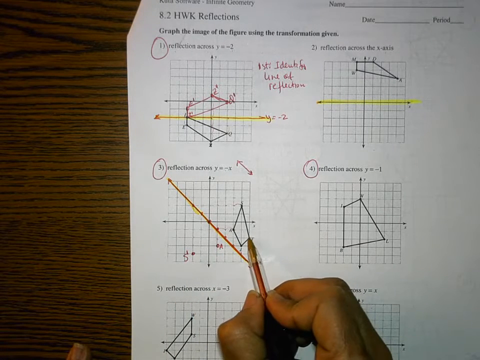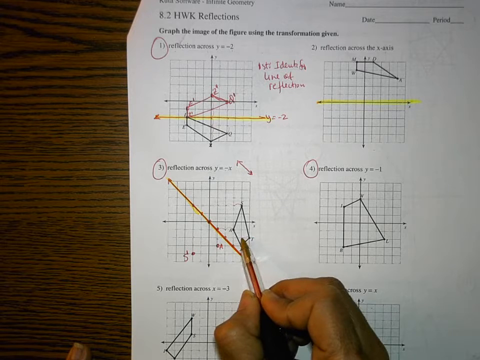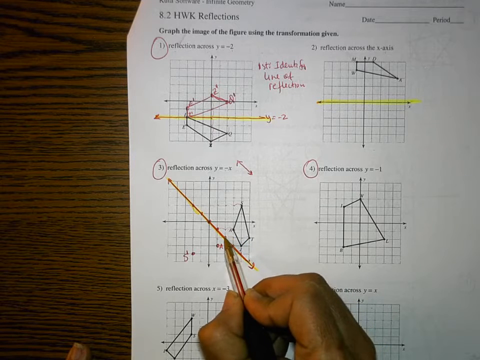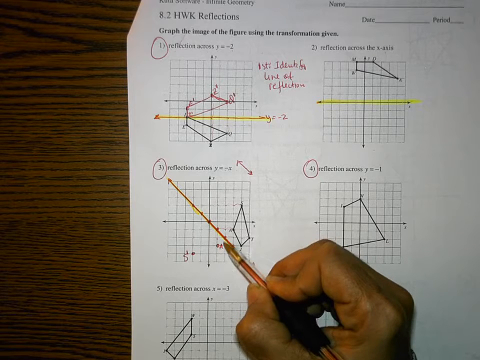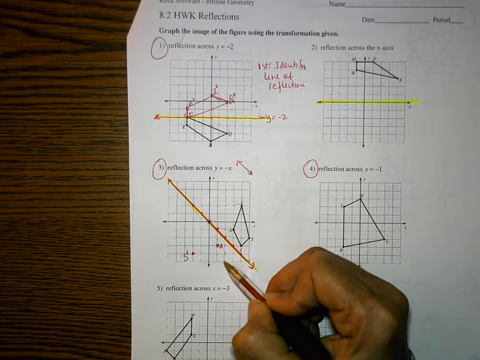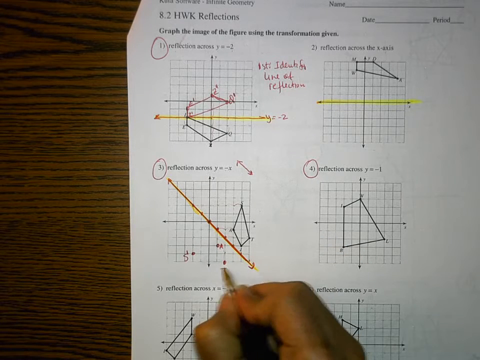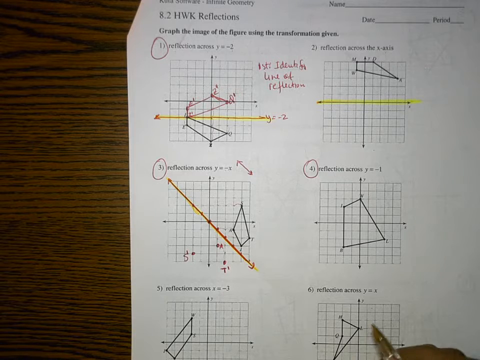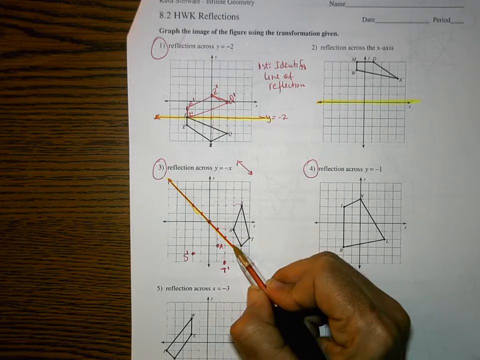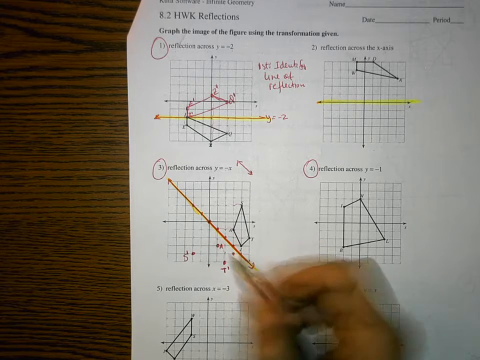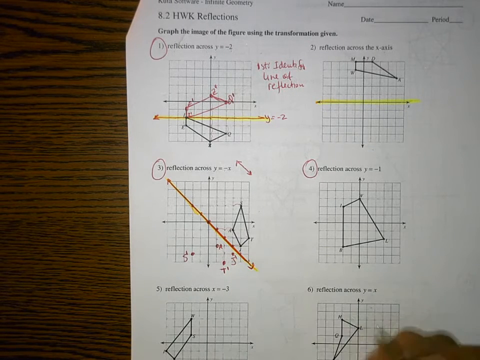The point T, I'm moving 1, 2, 3 to the left, which is a negative direction. Then I need to move 1, 2, 3 down, which is also a negative direction. And there's my T prime. The point J, I moved 1 to the left. Left is negative. Then I'm moving 1 down, because down is also a negative direction. And there's my J prime.